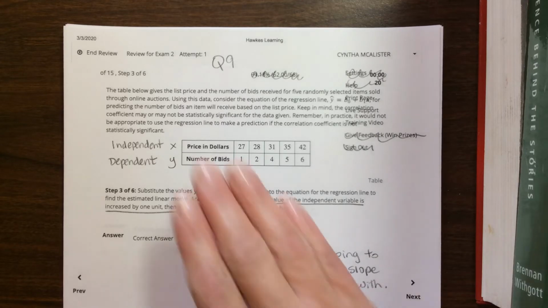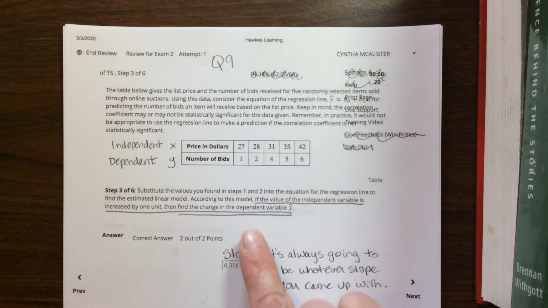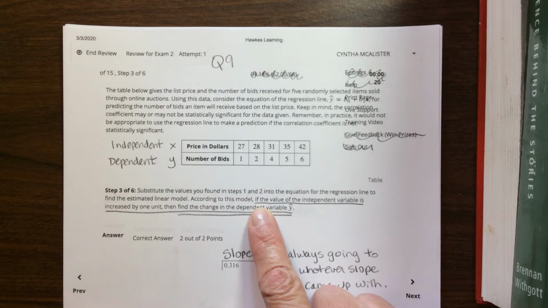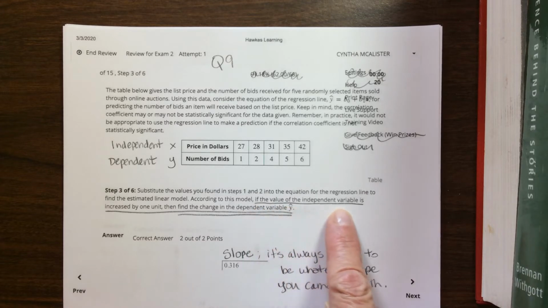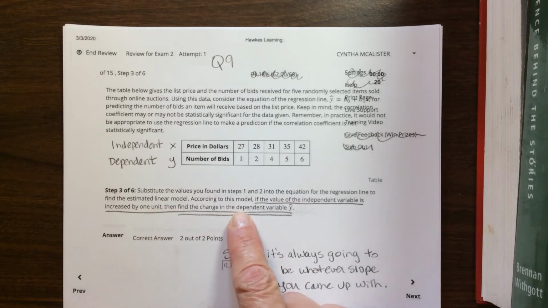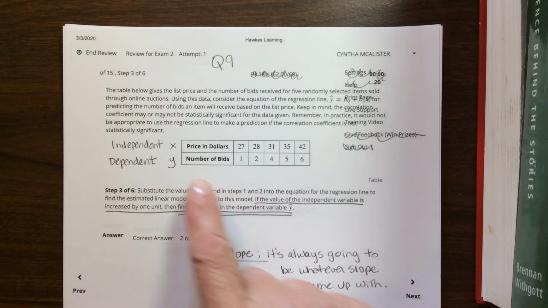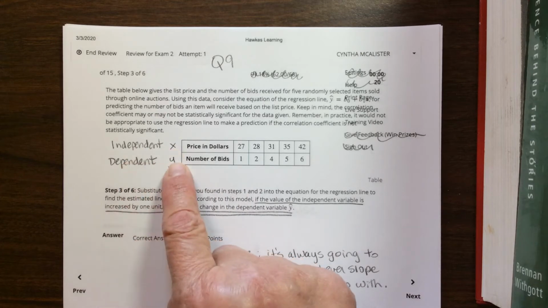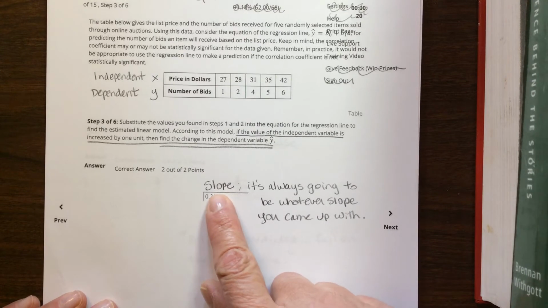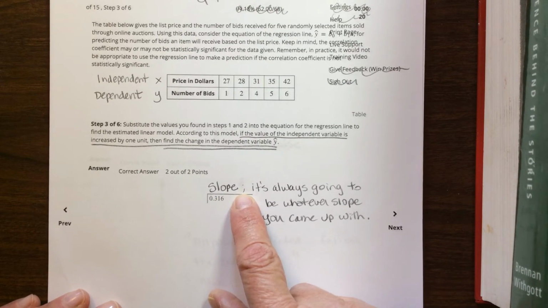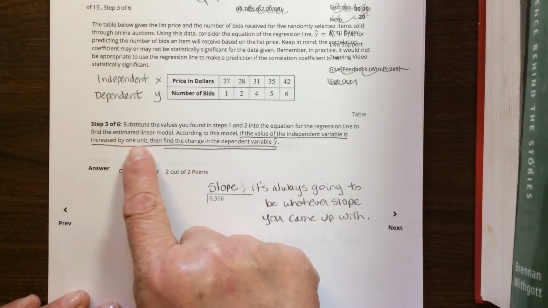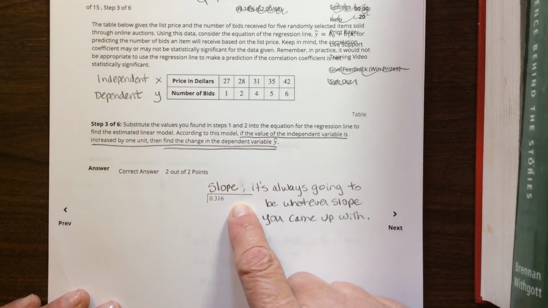Okay, this is that same data from question 9. This time they're asking you a long, wordy question that ends with, if the value of the independent variable is increased by 1, then find the change in the dependent variable. X is your independent and Y is your dependent, and it's always going to be your slope. That is how much your Y is going to change whenever you change X by 1 unit, just your slope.